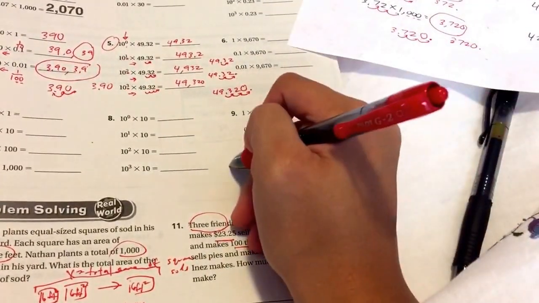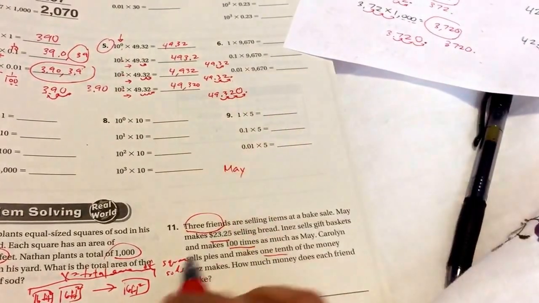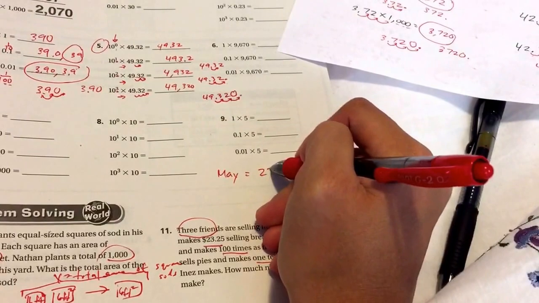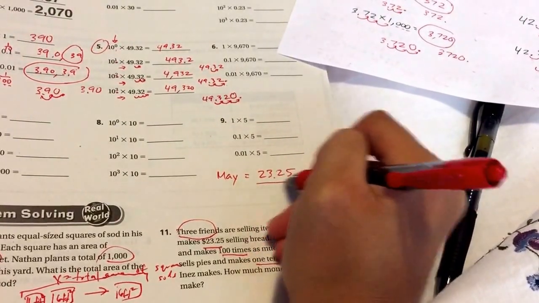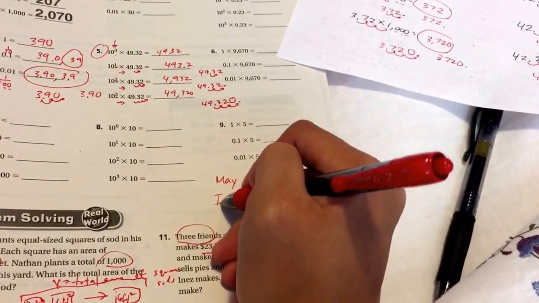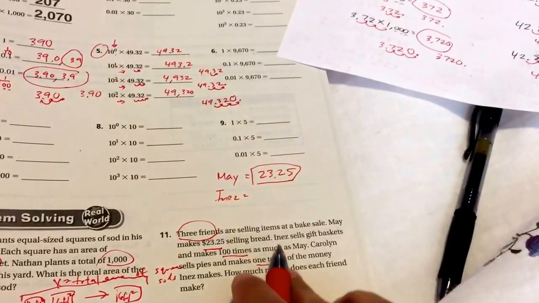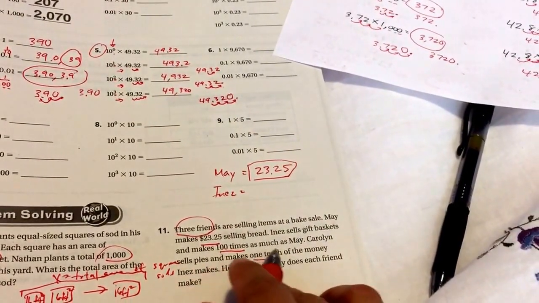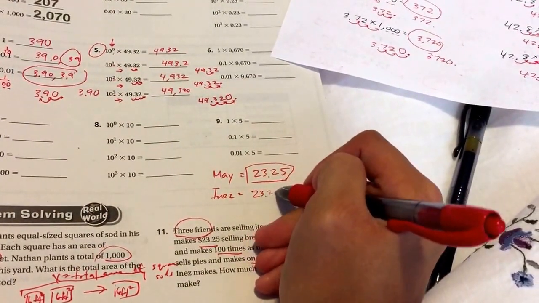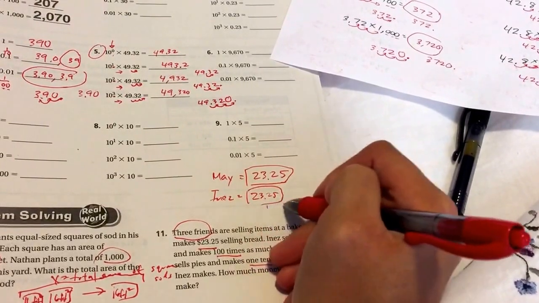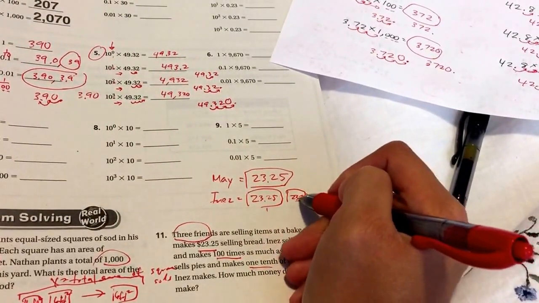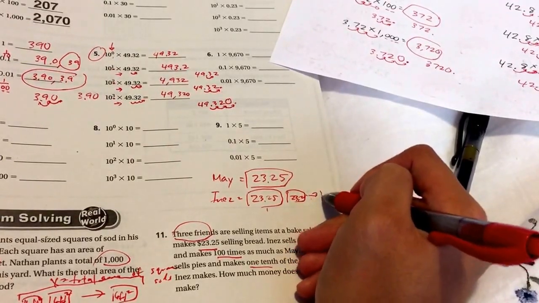We know that May makes $23.25. That's how much money she makes. Inez sells gift baskets and makes 100 times as much as May. So whatever May made, which was $23.25, she made 100 times as much.